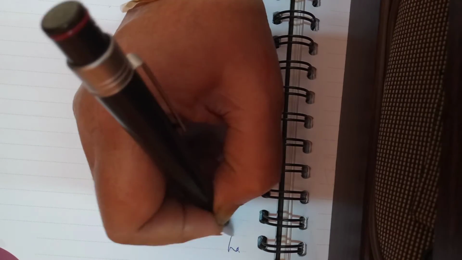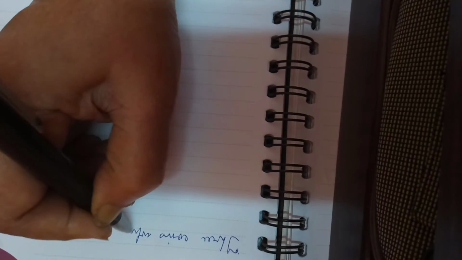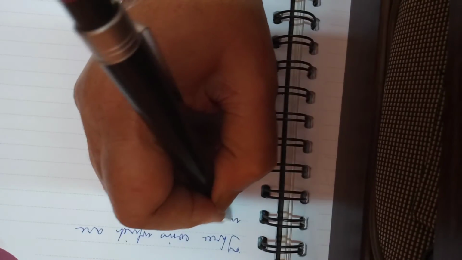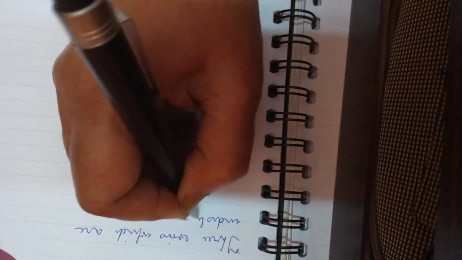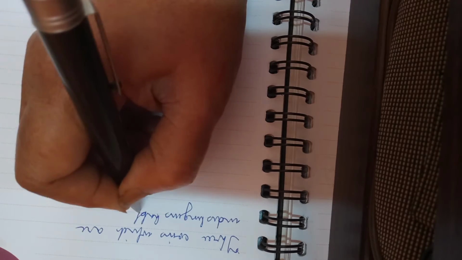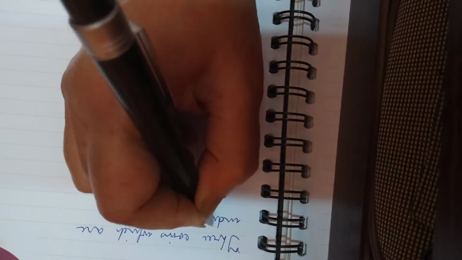So three coins which are indistinguishable, if this is the case.